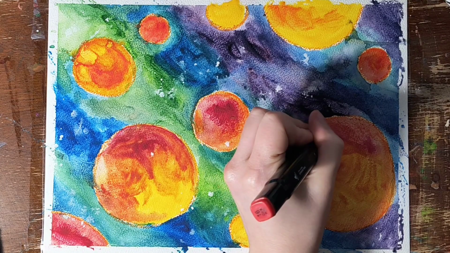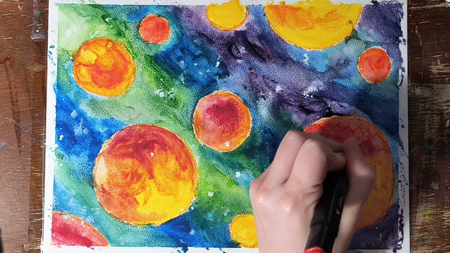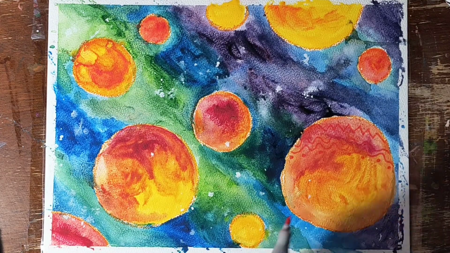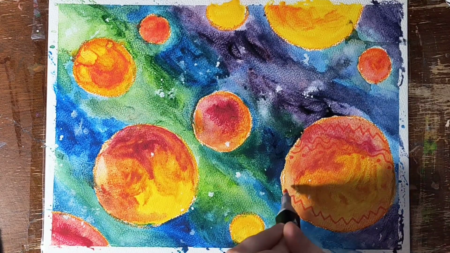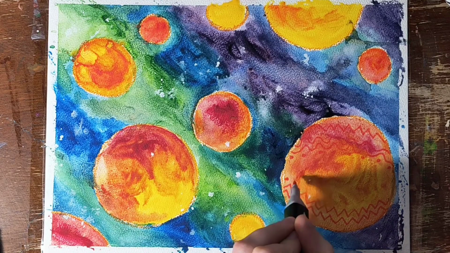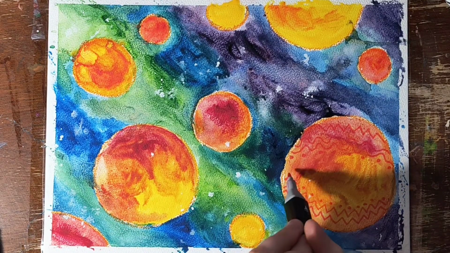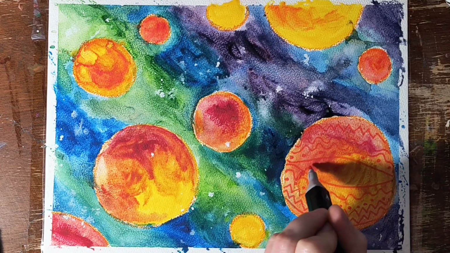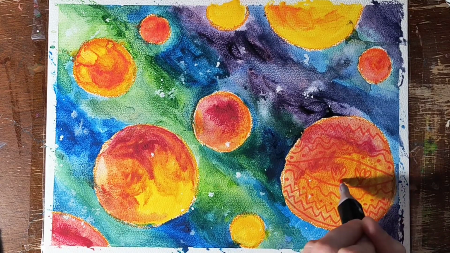So now it's time to add some details and decorate our planets. So take a warm toned marker. I'm using orange, and you can do little patterns on your planets. You can decorate them however you'd like.